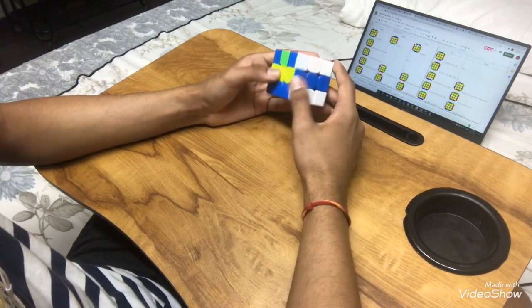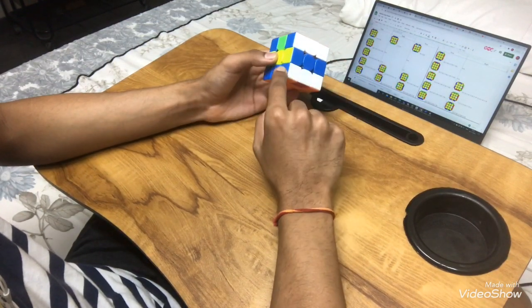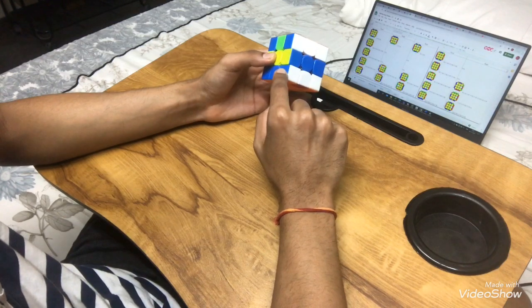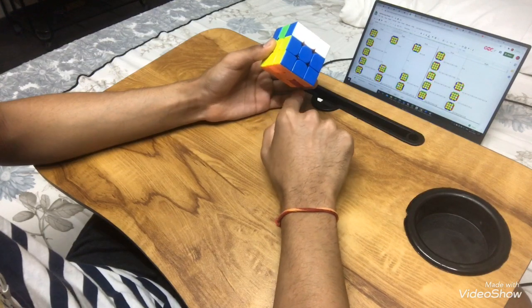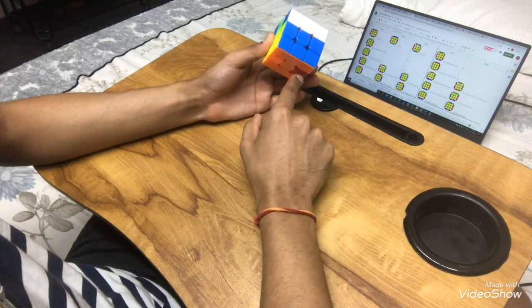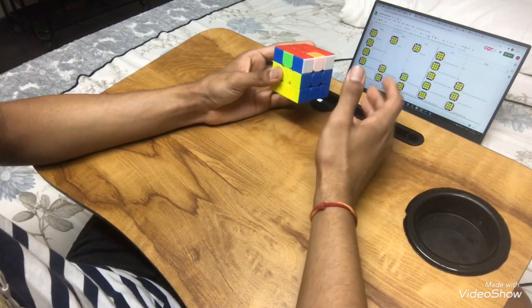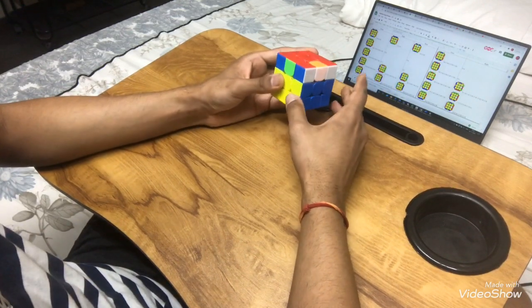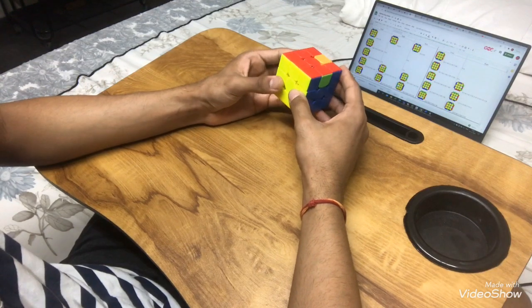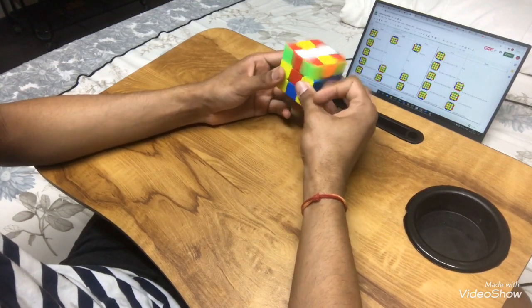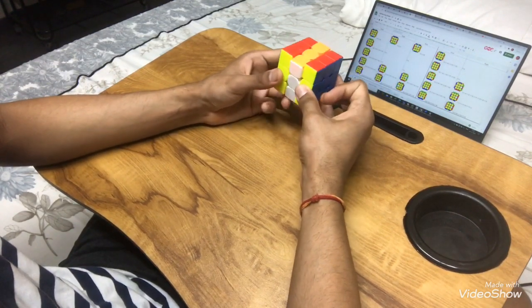But another way that you can do this is you can do the adjusting of the D face earlier. So what that will do is it will put the unsolved edge at the back, and now instead of using a right L5EP alg, you use a back L5EP alg. So in this case, the back L5EP alg goes like this. It's basically an H perm with a cancellation.